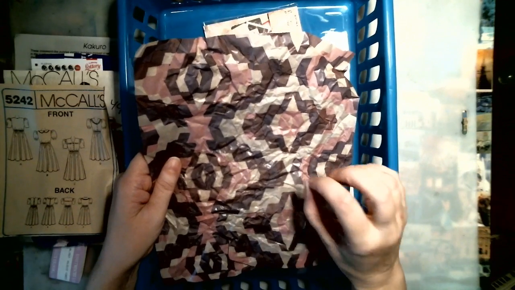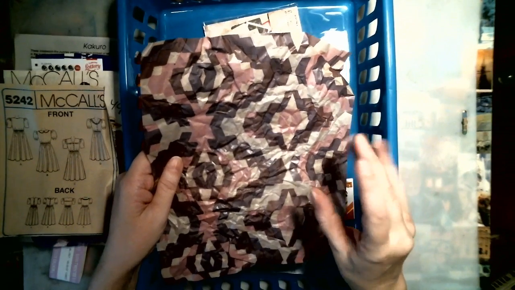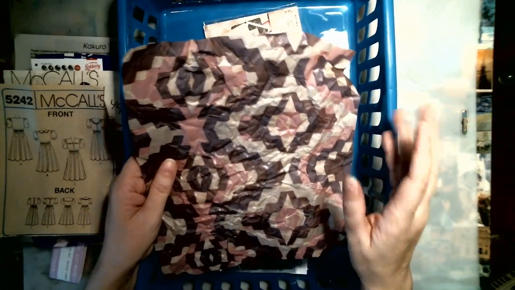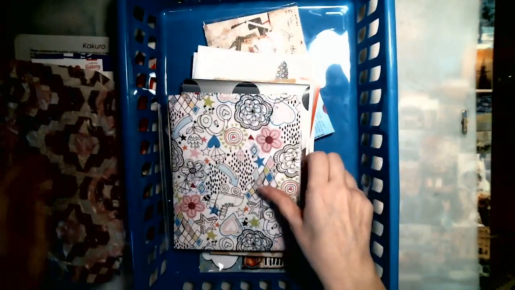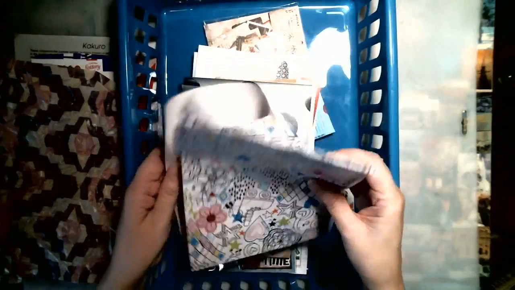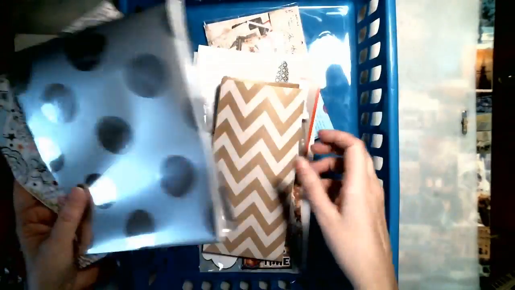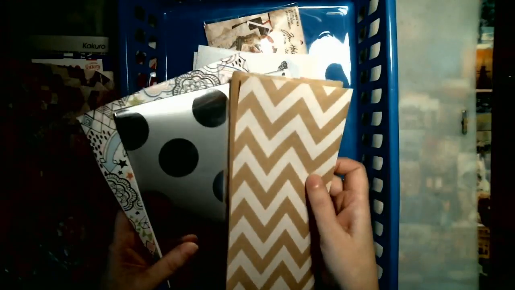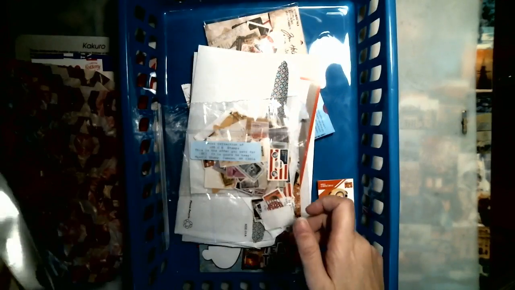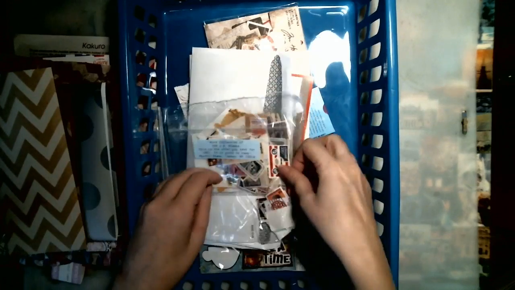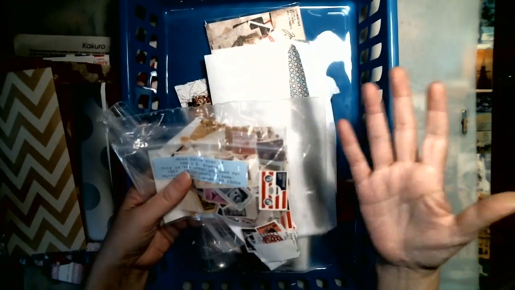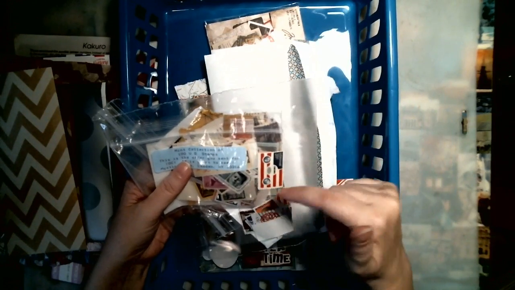You can find tissue paper that has little flecks of metallic shine, shimmer, glitter, things like that in it. Wrapping paper. Sometimes you find images on wrapping paper, the gold foil ones, patterned wrapping paper, all that is really good to use. Postage stamps, postage cancellations.